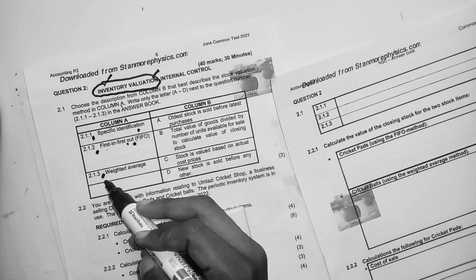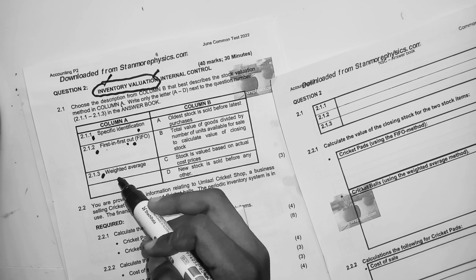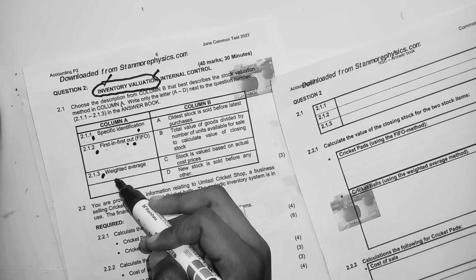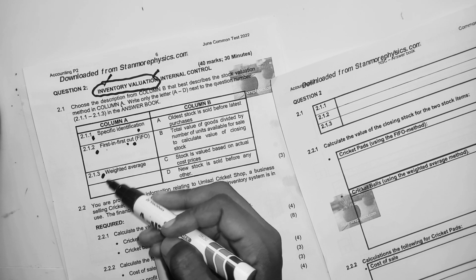It's just a principle. Then there is the weighted average. Weighted means we are dividing, we are giving weight to our product. So it's all about division. I won't explain further now. Let's move on and match.